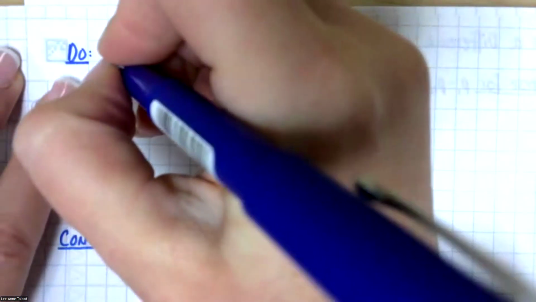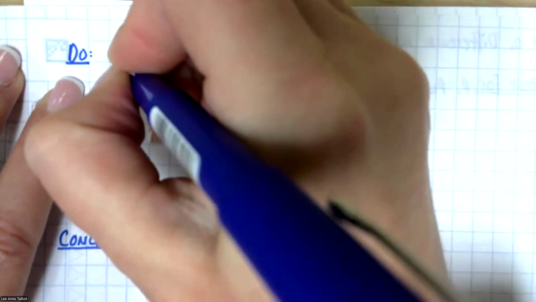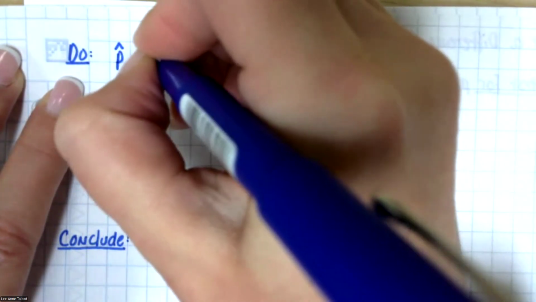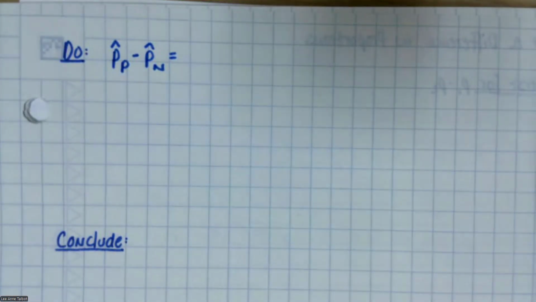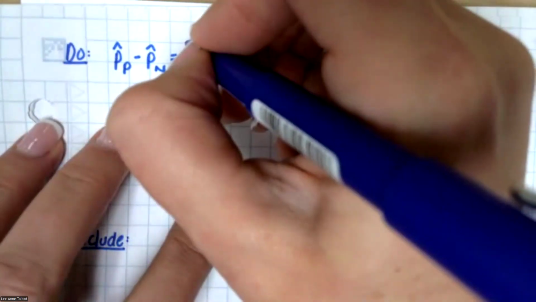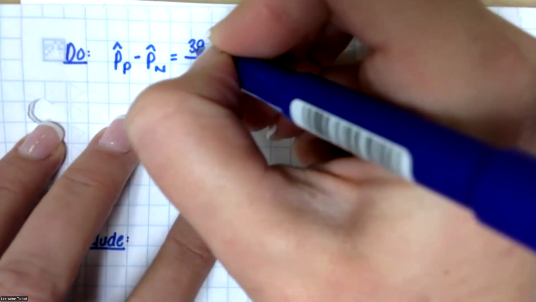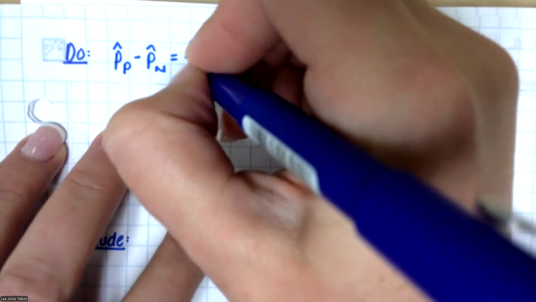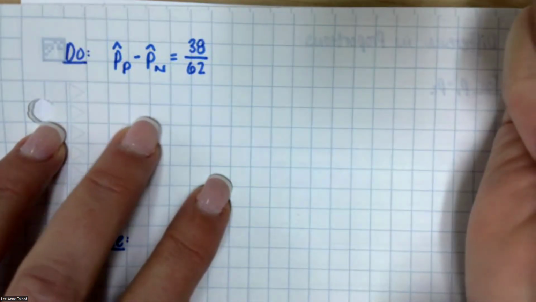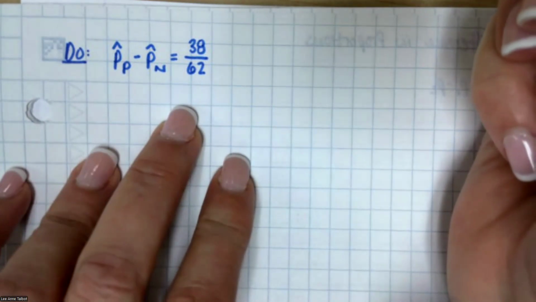Okay, so the first thing I'm gonna do is find p hat preschool minus p hat no preschool. And this is not the same thing as the combined. This is two separate fractions. So this is 38 over 62. That's preschool.